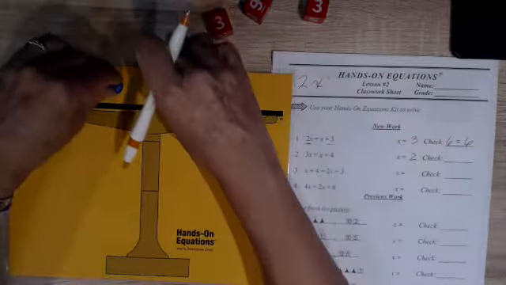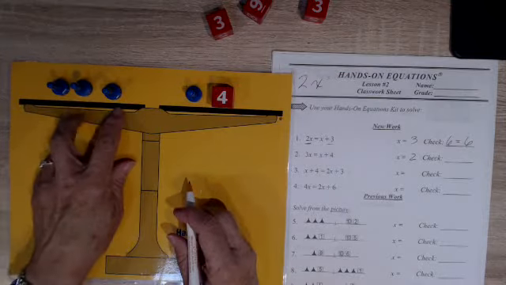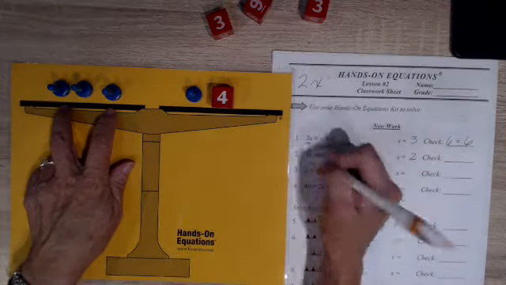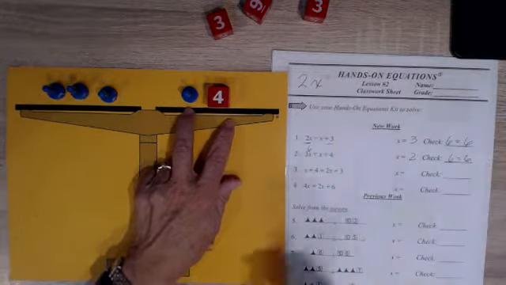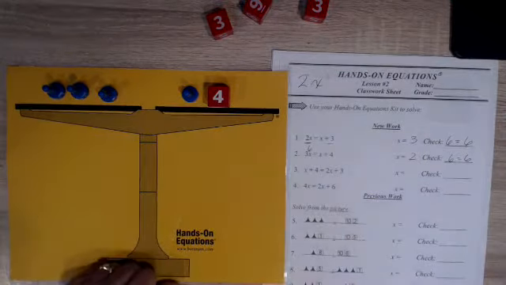Check it by putting it back. And I have 3 of these x's. That's 3 times 2 is 6. 2 plus 4 is 6. And again, 6 is equal to 6. The check is the same, even though the x is a different amount.